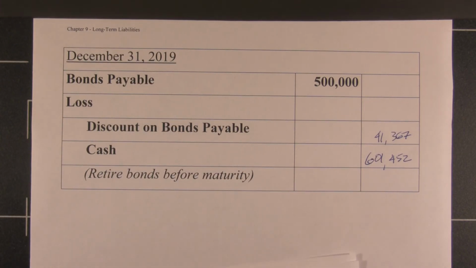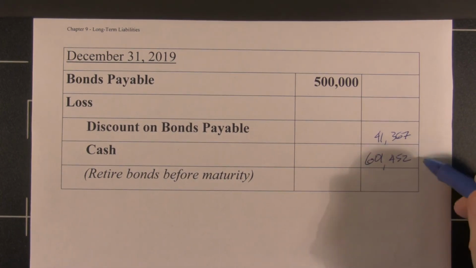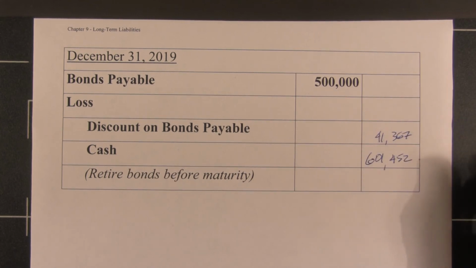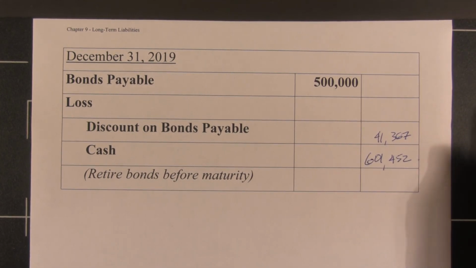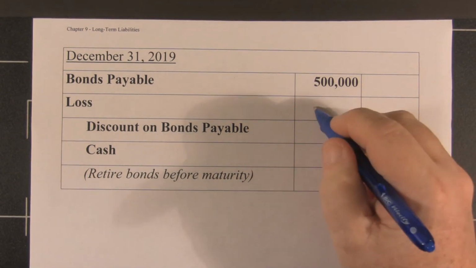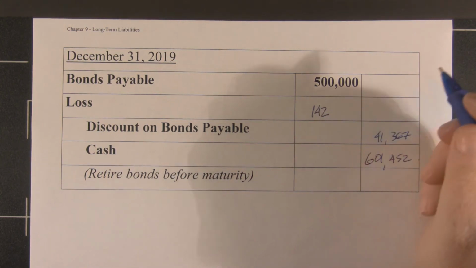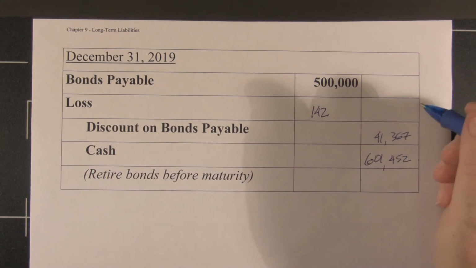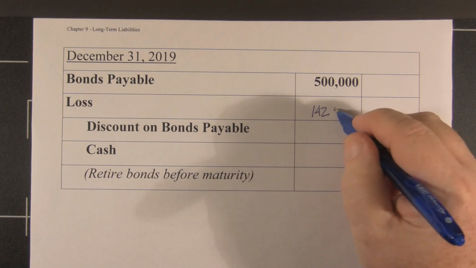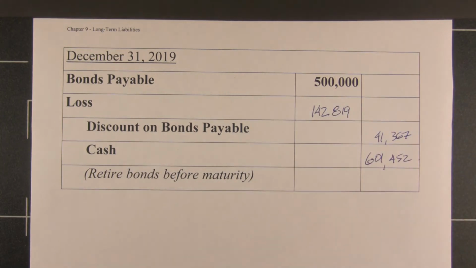And now we have to figure out what our loss is on the bond payable, and we simply add these together and subtract the $500,000, and when we do that we find that our total loss on the extinguishment of the debt is $142,819.